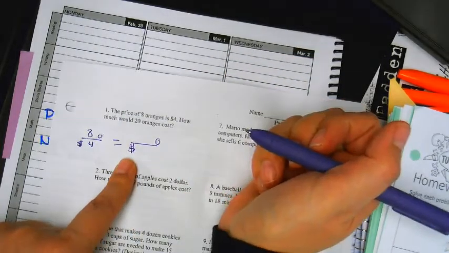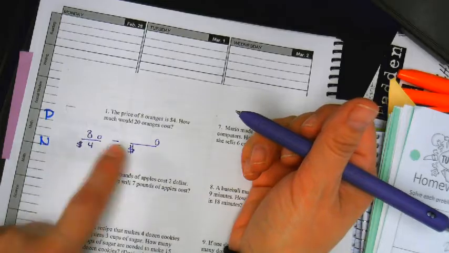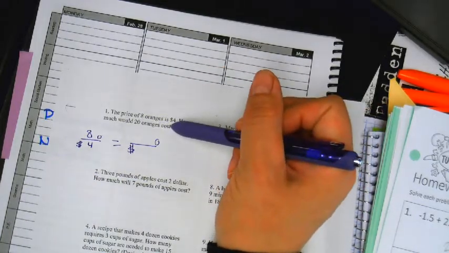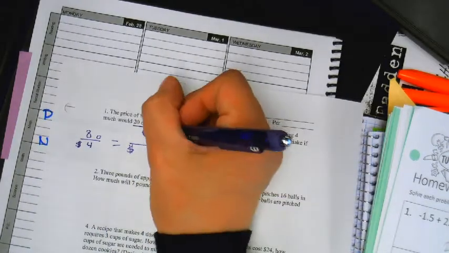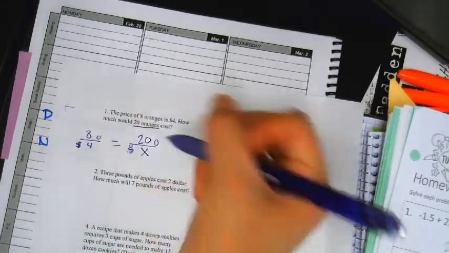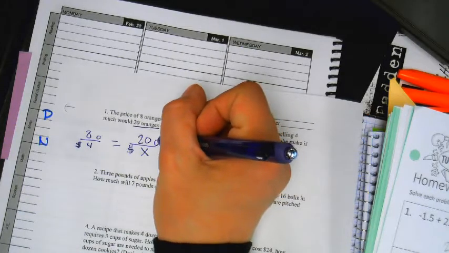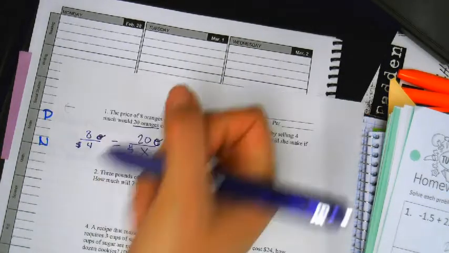Does it matter? Yes, it does. These have to match across: O, money, O, money. Okay? How much would 20 oranges cost? So 20 oranges, does that go on the top or the bottom? Top. We're solving for this bottom one. Don't confuse the O; maybe I'll do a cursive O, so you don't think it's 80.